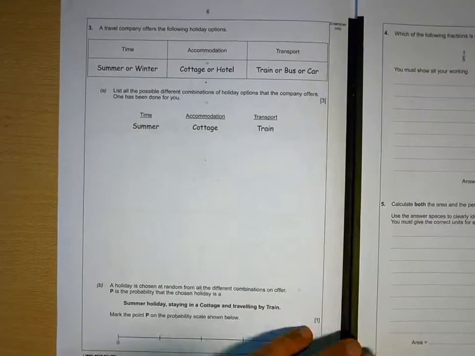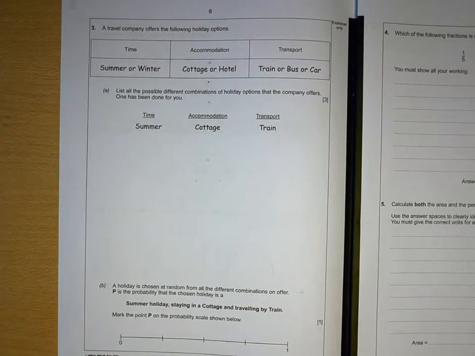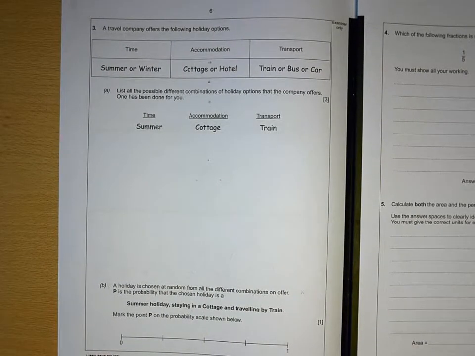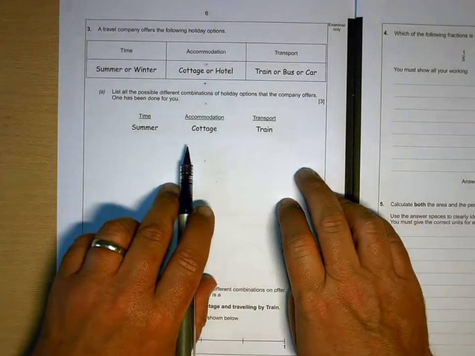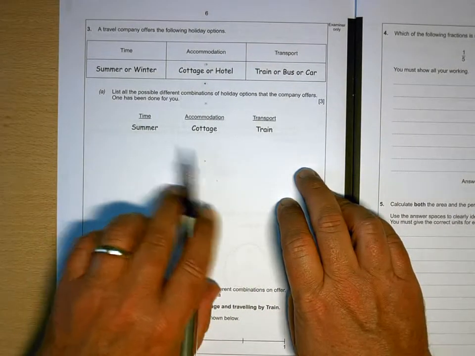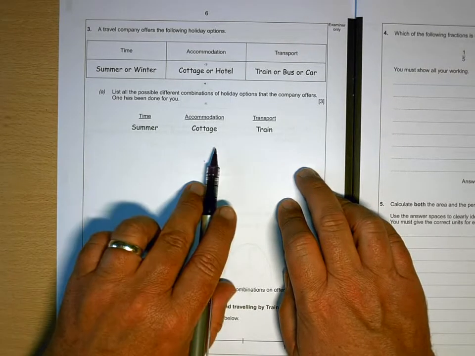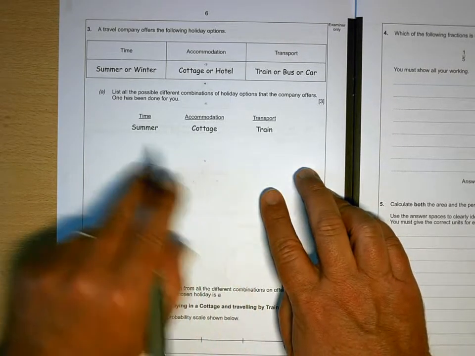Question 3. A travel company offers the following holiday options. So summer or winter, cottage or hotel, travelling by train, bus or car. List all the possible different combinations of holiday options that the company offers. One has been done for you. So what you do with a question like this is try to be systematic. So you keep 2 things the same and change the other.